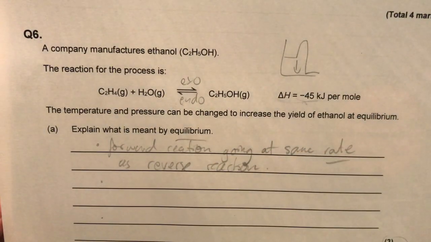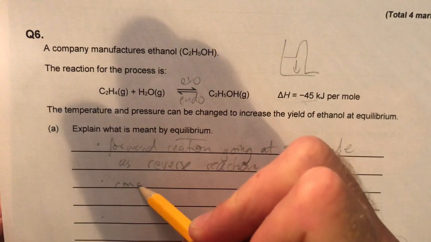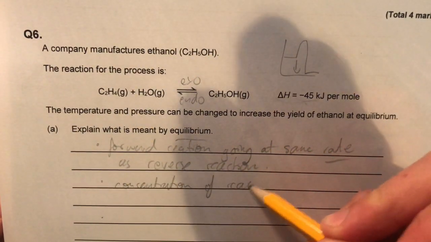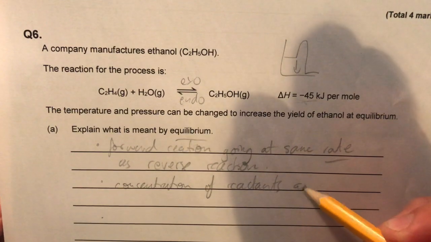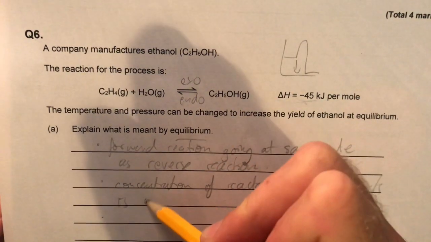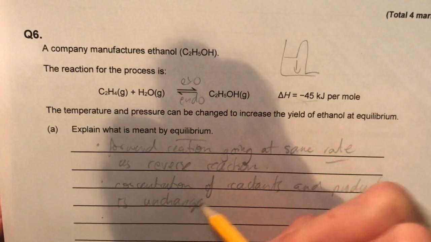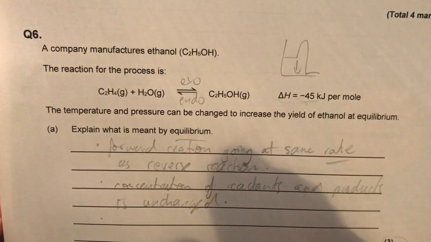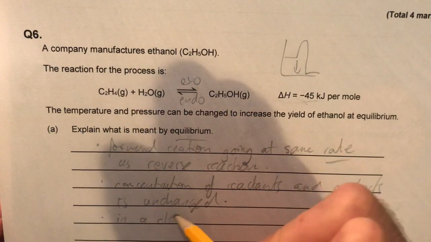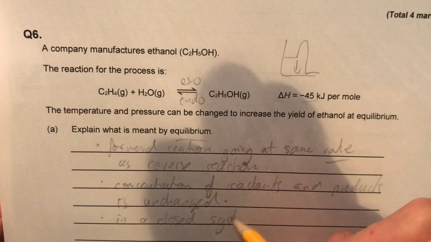Right. Second point that you need is the fact that therefore the concentration of reactants and products is unchanged. And the final thing is this will only ever occur if it is in a closed system.